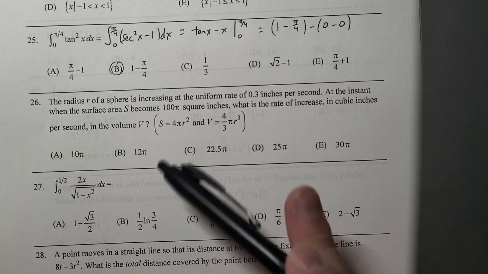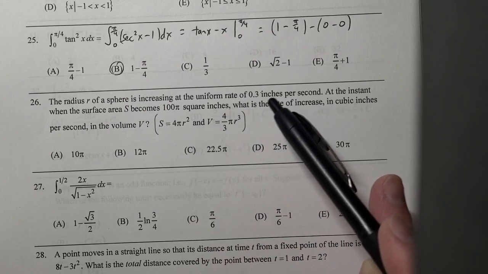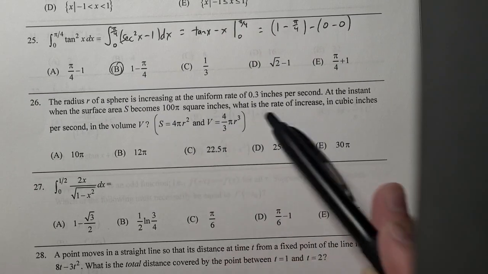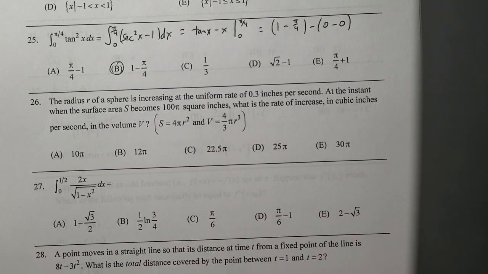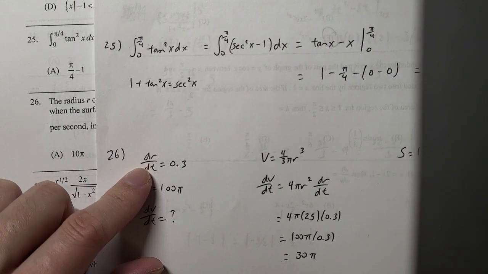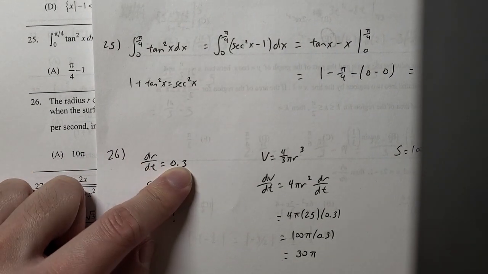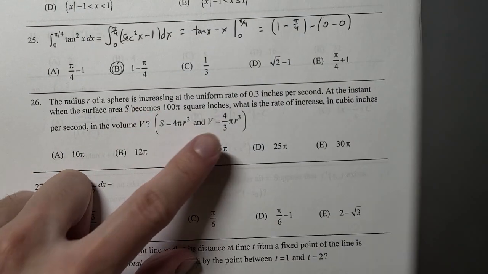Radius of a sphere is increasing at a uniform rate of 0.3 inches per second. This sounds like related rates, so let's keep track of what they give us, okay? Radius is increasing at 0.3 inches per second. So if radius is r, dr dt is 0.3, increasing, so positive.